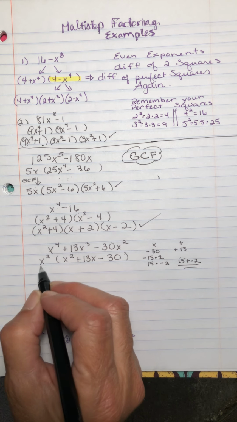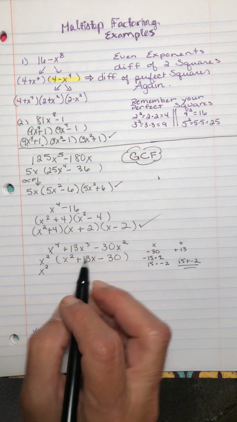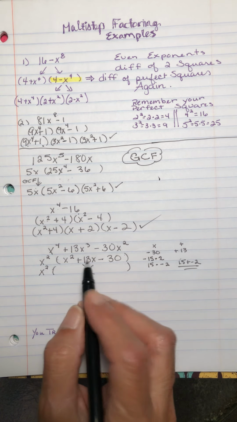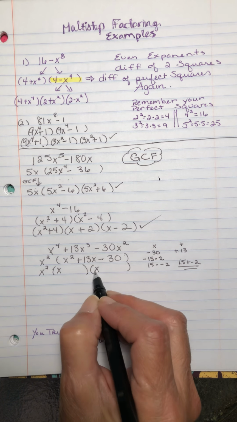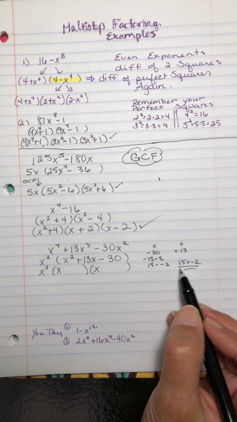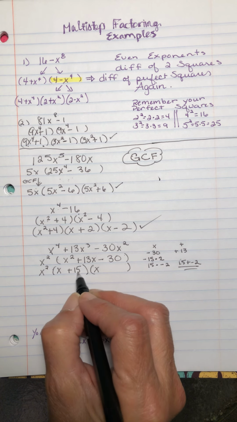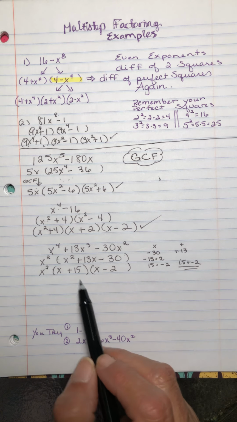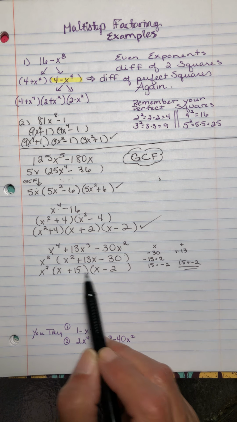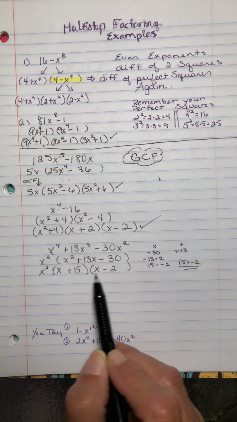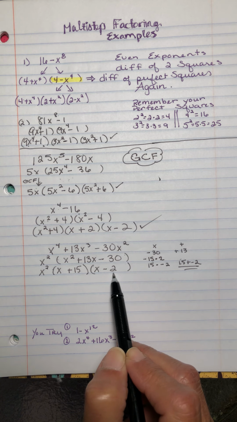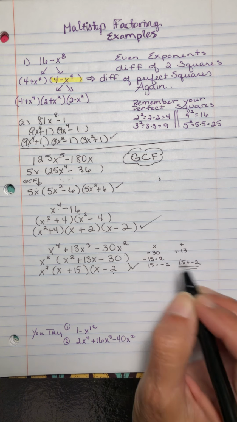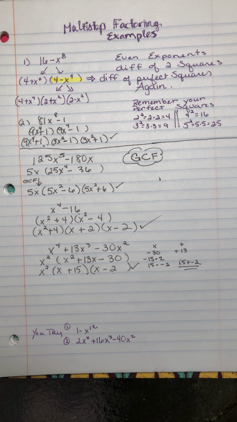Okay, so x squared still trucking along, coming down. And I'm going to make my template again. Take the x squared, and I kind of divvy it up. And take these two numbers right here, plus 15 and minus 2. And we can check that here to make sure. If we multiply 15 times negative 2, we get negative 30. But if we add these two numbers, 15 minus 2, we get positive 13. So we're good. And we can check it off. We're so good. All right.